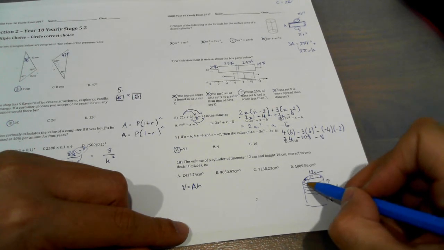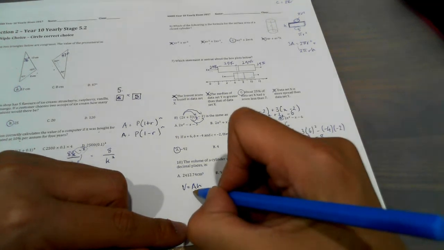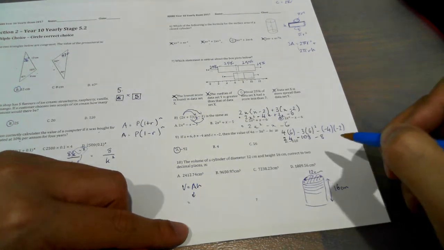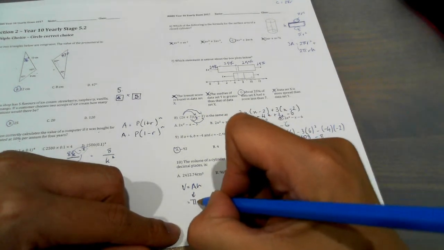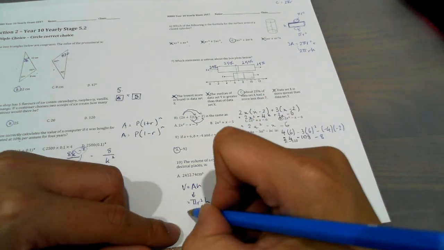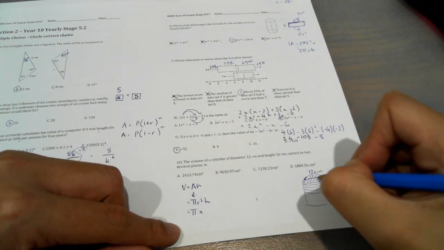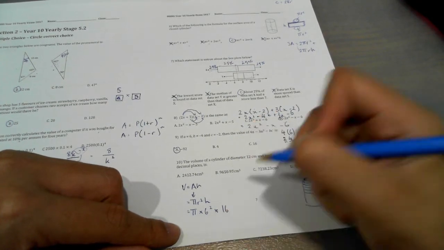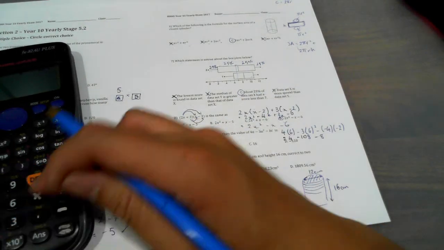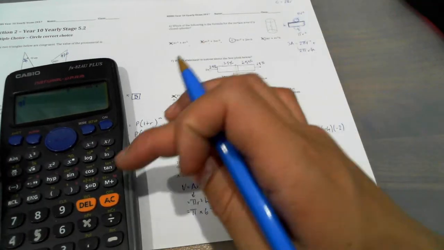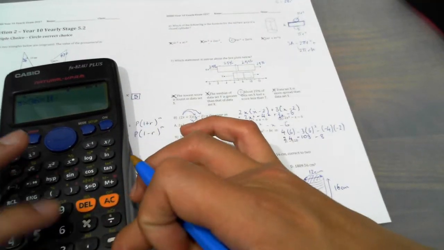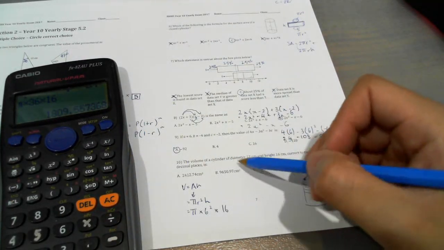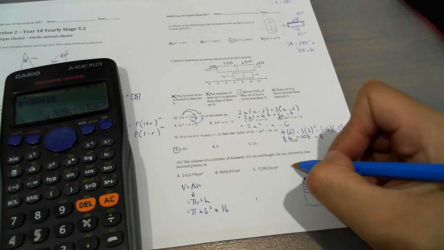So the first slice is this one here. That's the area of the circular slice. That would be pi r squared times height. The radius in this case is not 12 but 6, and the height is 16. So you just do 11809 156, that's the one.